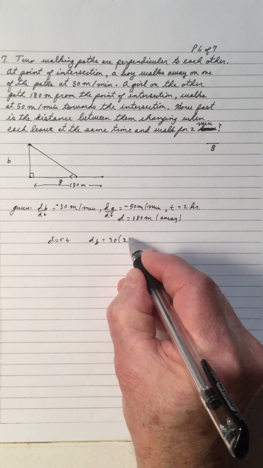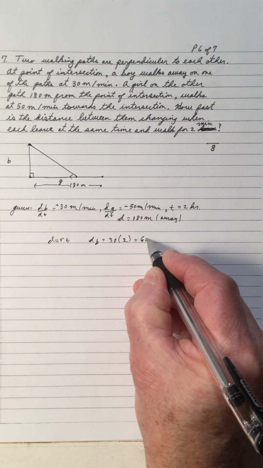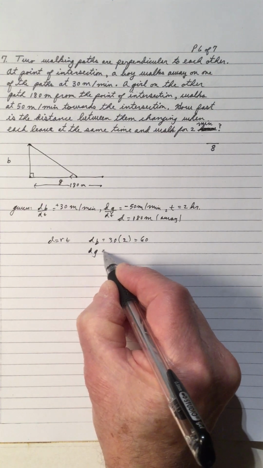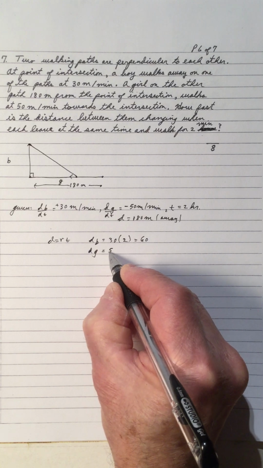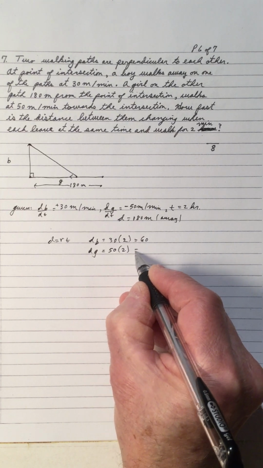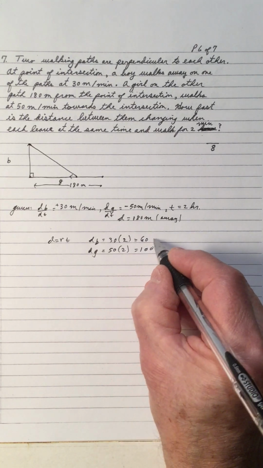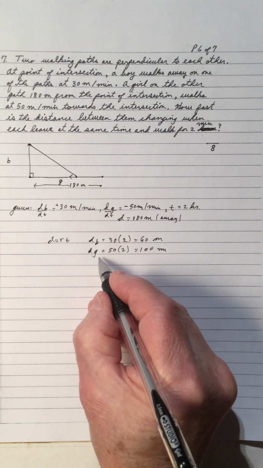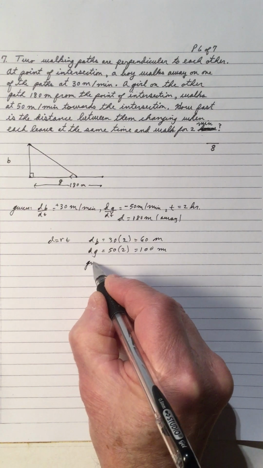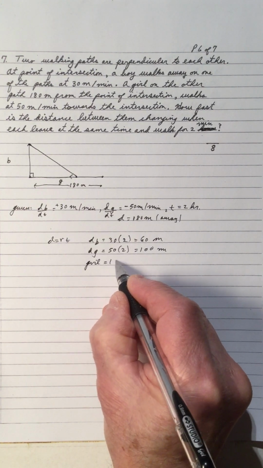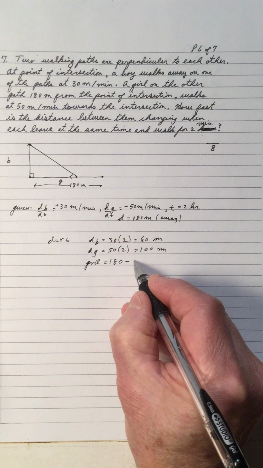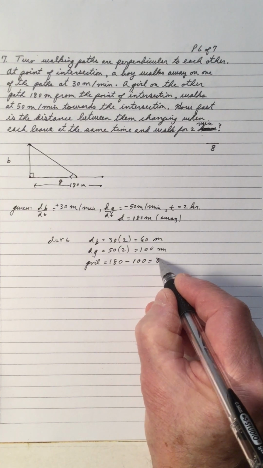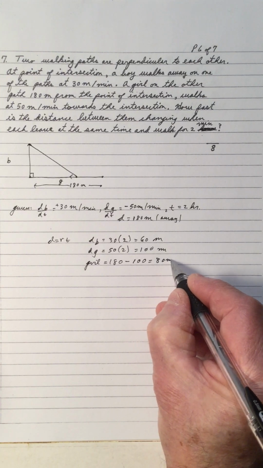So that's 2 minutes, so that makes it 60. And the girl is walking at 50 for 2 minutes, so that's 100 meters. So the girl is 180 meters away, walking for 2 minutes, which is 100, so the girl is at 80 meters.